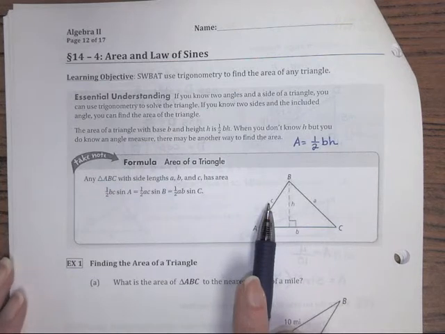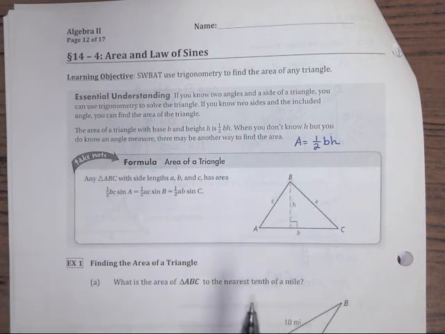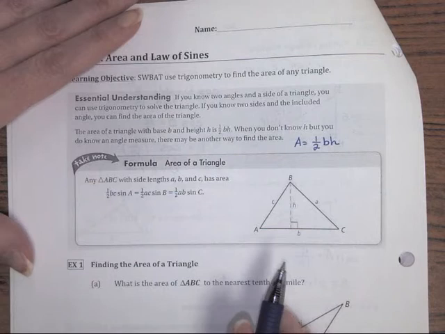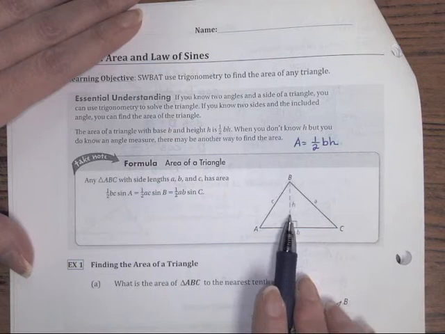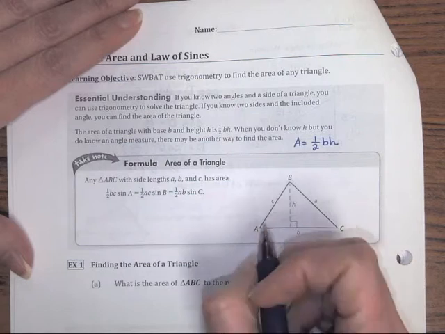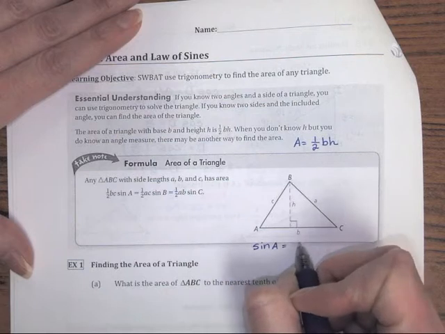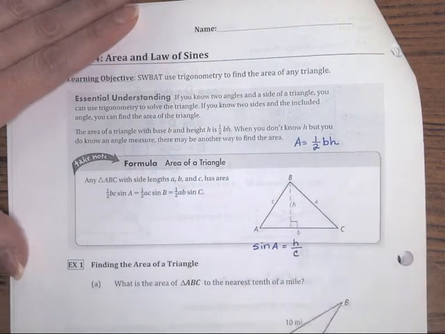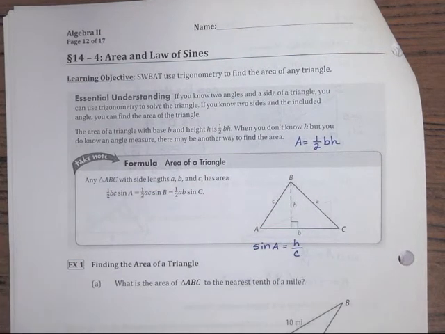I want you to consider something. If I don't know H, but I need to use it in the formula, I can use trigonometry to get that. Would you agree, if you just look at this right triangle right here, just this guy, would you agree that the sine of A equals H over C? That's opposite over the hypotenuse. We can agree on that?